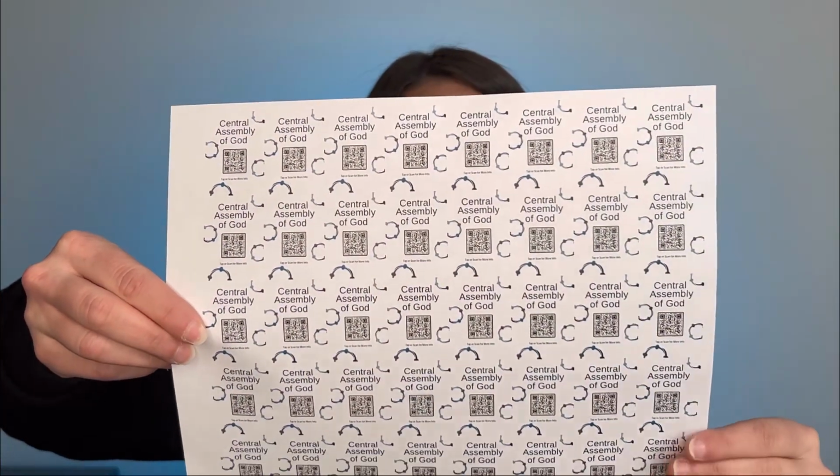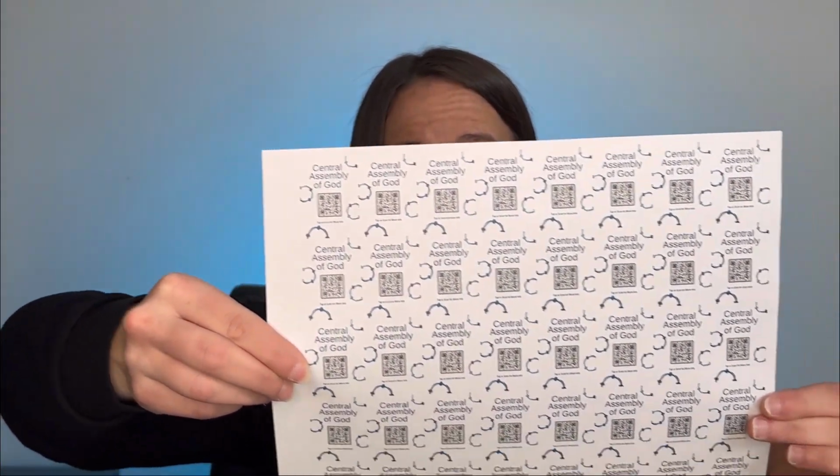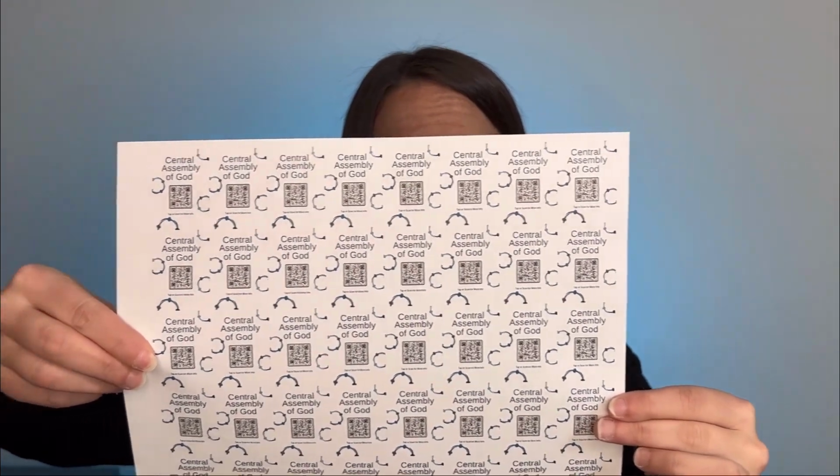And I have a sheet here. Hopefully you can see it. All I'm going to do is cut these to size. If you have a paper cutter, it makes it super easy. Now what you can do is get out your NFC tags.